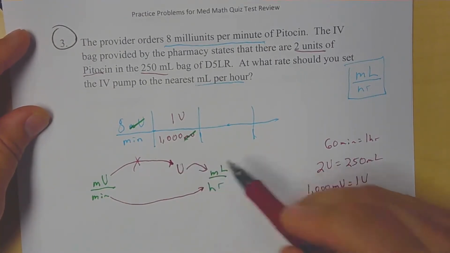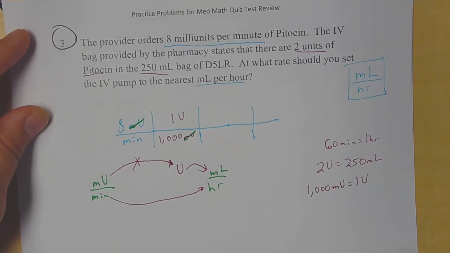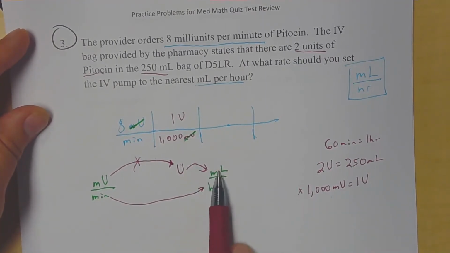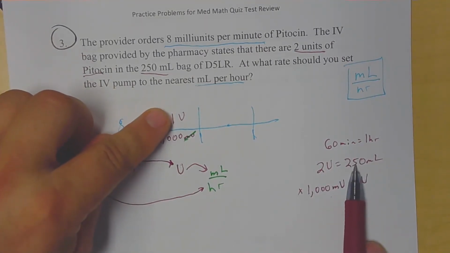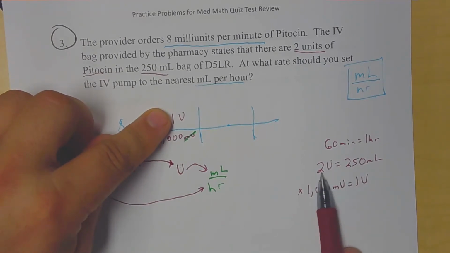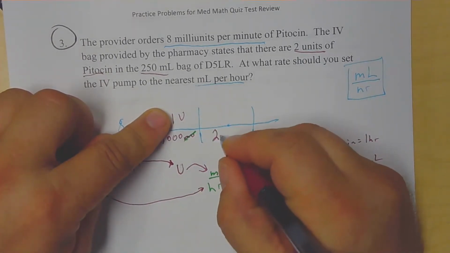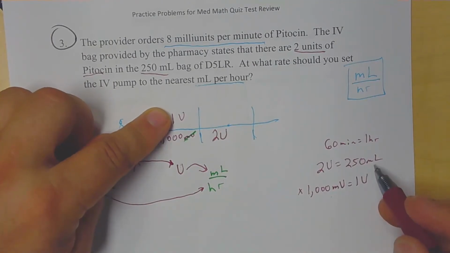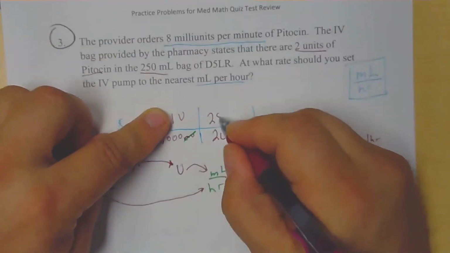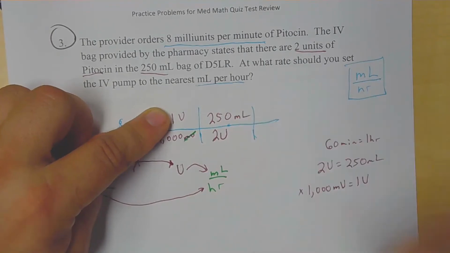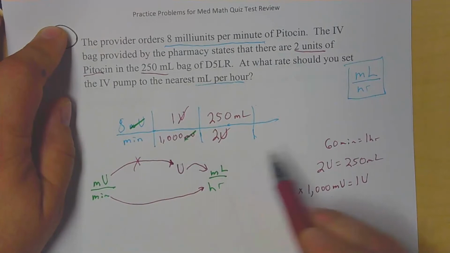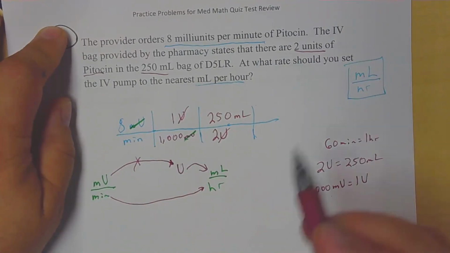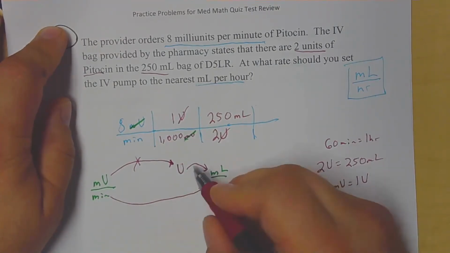And now I'm going to go from units to milliliters. So I'm going to find the thing that, and I've used this one. I don't need that one anymore. I'm going to find the thing that goes from units to milliliters. There it is, units to milliliters. I have units right there. So I'm going to take the units part of this equation and put it on the bottom. I'm going to take the milliliters part of the equation, what's left over, and I got to put that on top. And before I go to my next step, I'm going to cancel. Now I've got milliliters per minute. That's really close to what I want.